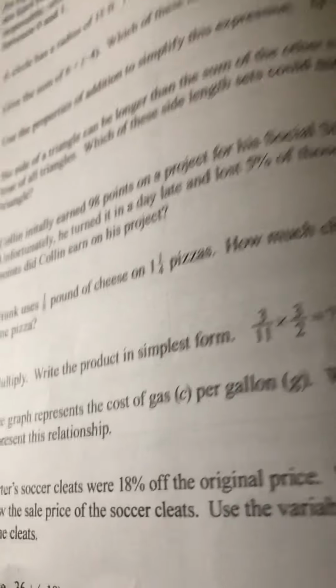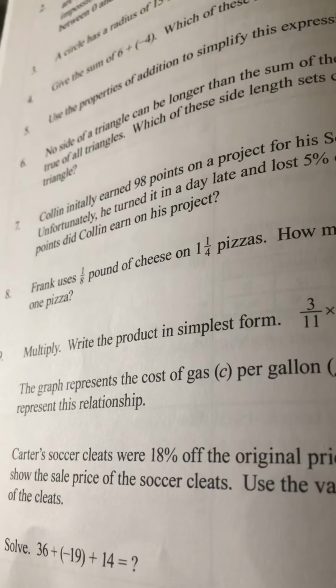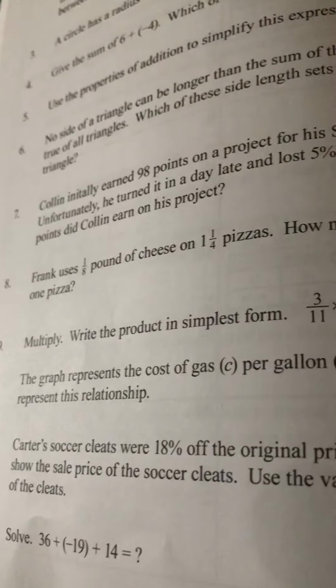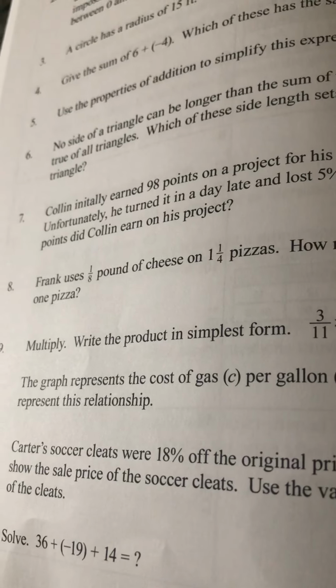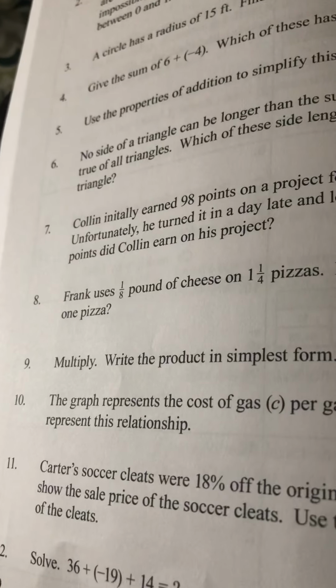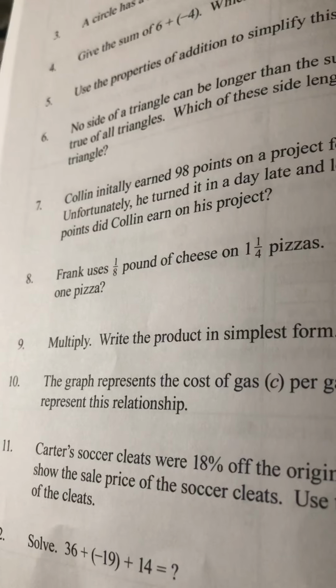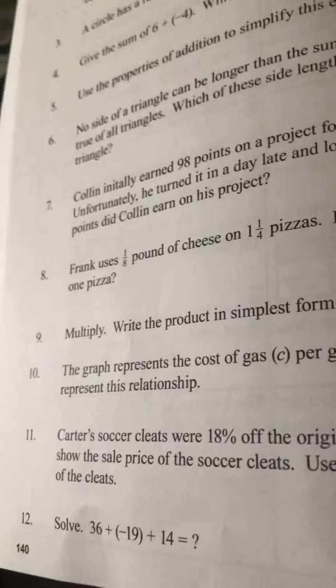Then number 11 says Carter's soccer cleats were 18% off the original price. Write an expression to show the sale price of the soccer cleats. Use the variable S for the original price of the cleats. So this one, there have been a lot of students that have missed this one, and it's tricky. It's trying to trick you. It says write an expression to show the sale price.